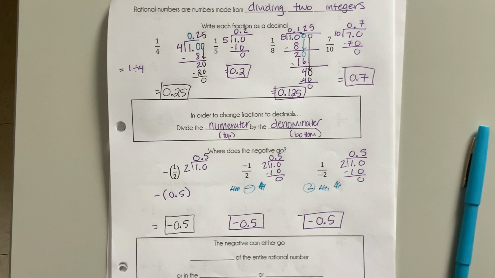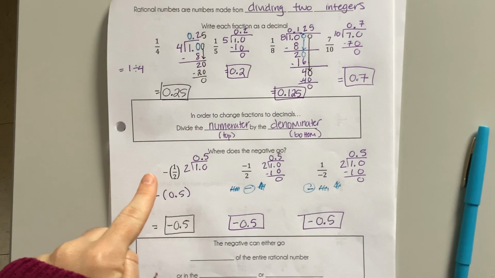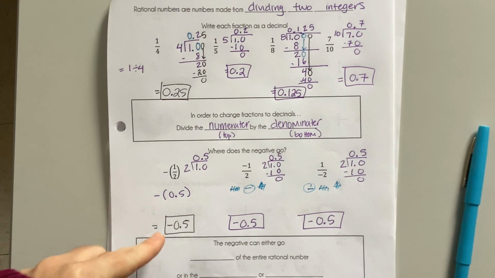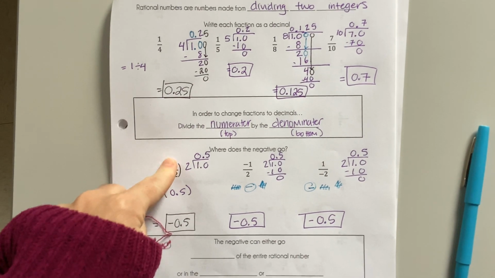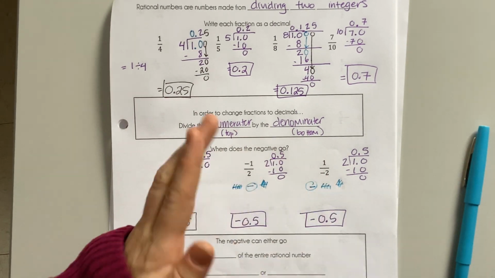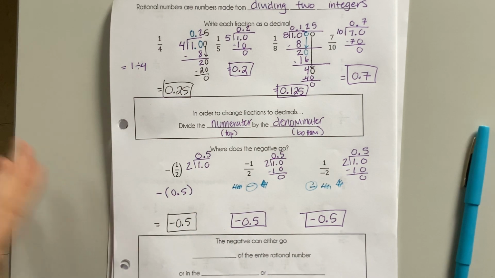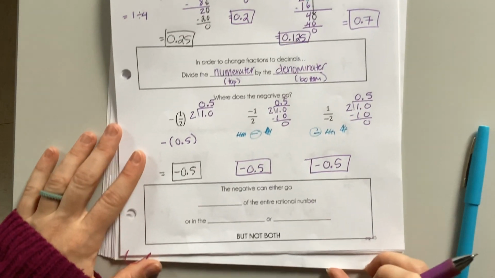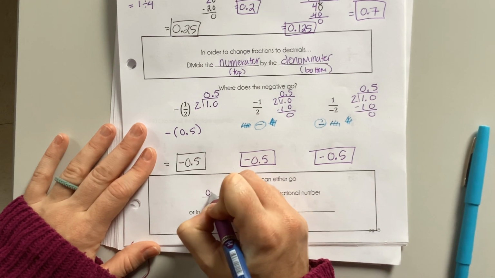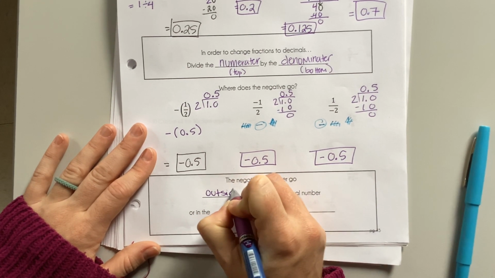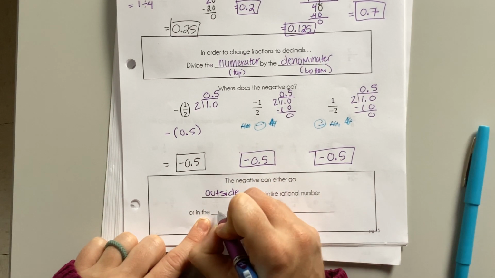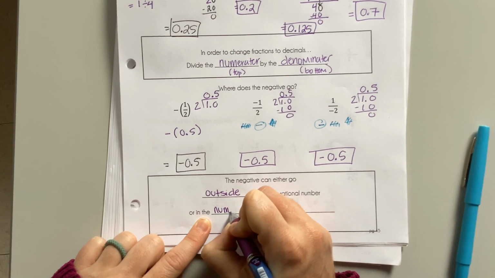So look, these are all equivalent. They equal the same thing. So if there's a negative, it can either be in the numerator, in the denominator, or outside, okay? So the negative can either go outside of the entire rational number or in the numerator or denominator.